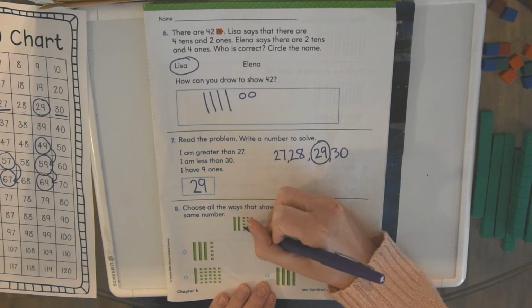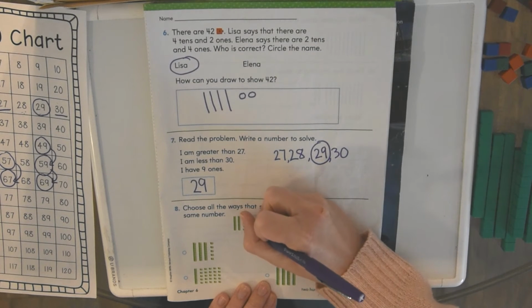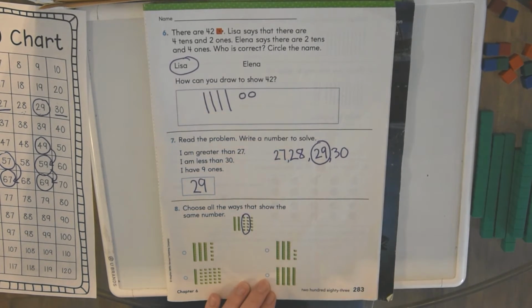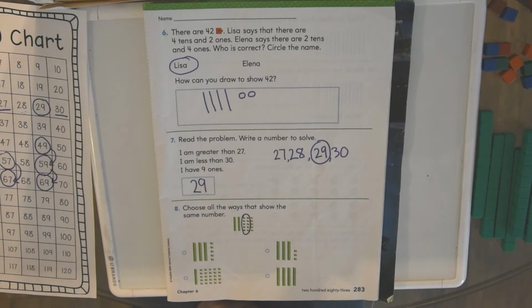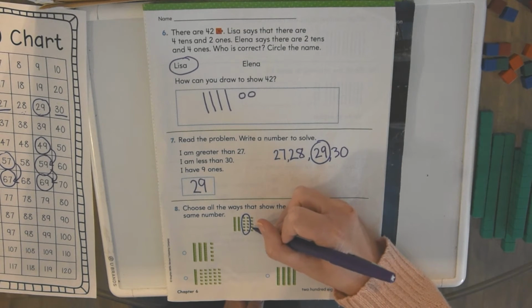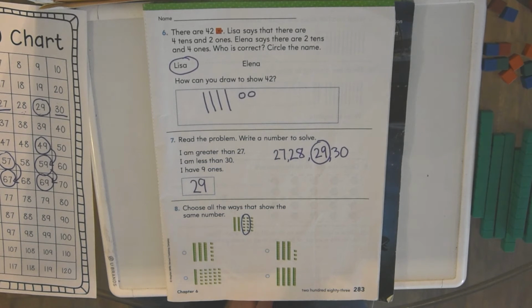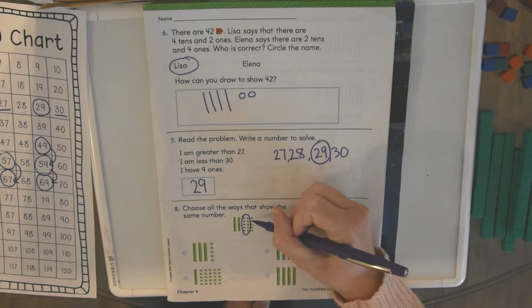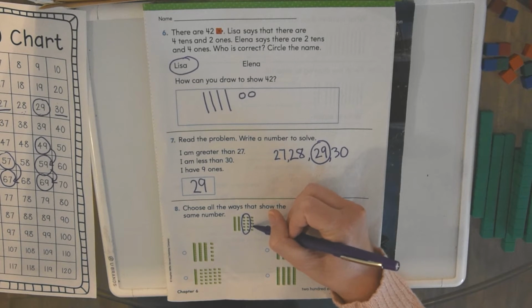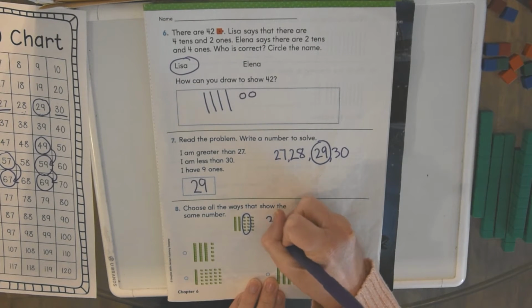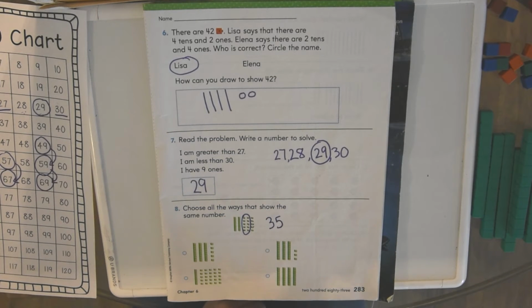1, 2, 3, 4, 5, 6, 7, 8, 9, 10. All right, so now I have 1, 2, 3 10s and 1, 2, 3, 4, 5 ones. So what number is that? 3 10s and 5 ones. 10, 20, 30, 31, 32, 33, 34, 35. So our number is 35. So we need to go through each of these pictures to see if we get the same number as 35.